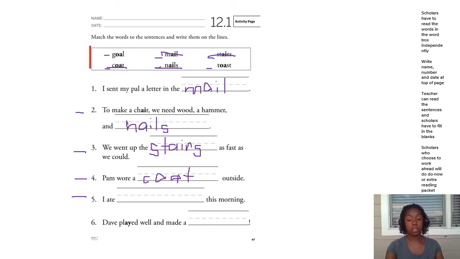The word from the word box that makes the most sense in this sentence is toast. So you're going to write the word toast in the blank with your best penmanship as best as possible. Please make sure it's better than Miss Jackson's, because if it's not, then I don't know what to tell you. I would have erased it. Write the word toast in the blank, and then cross it out with one line.